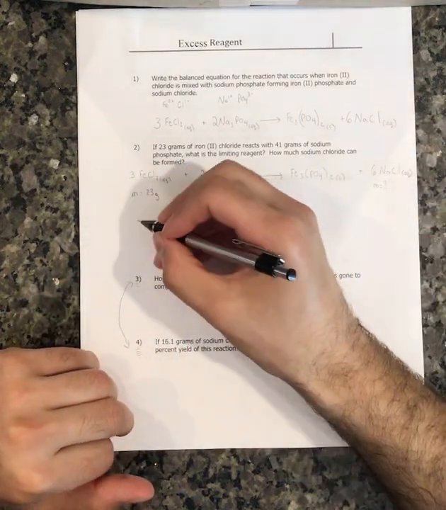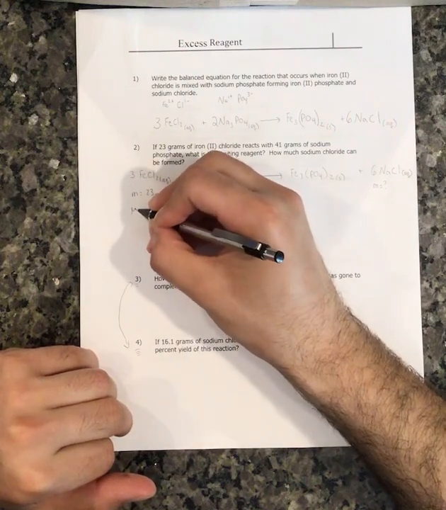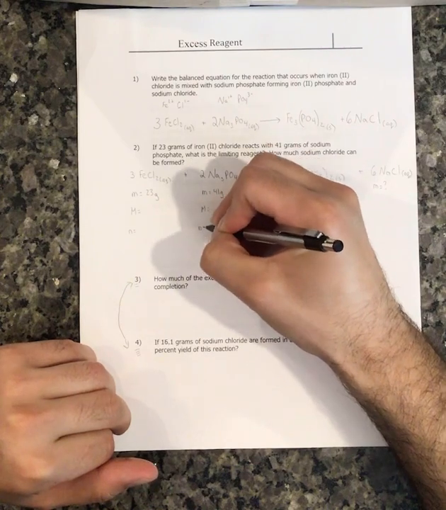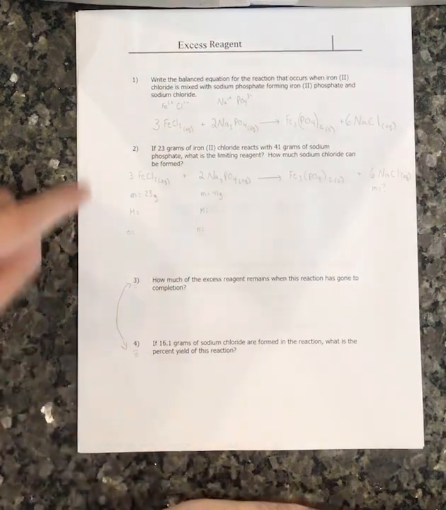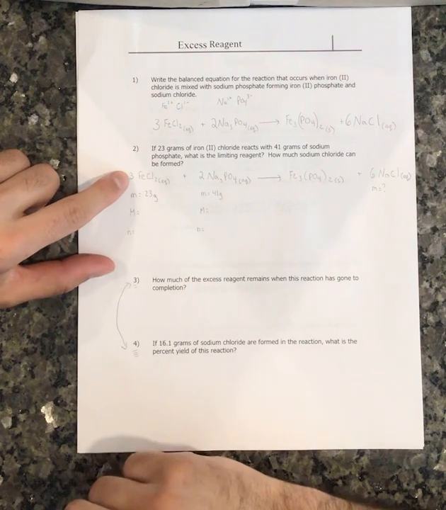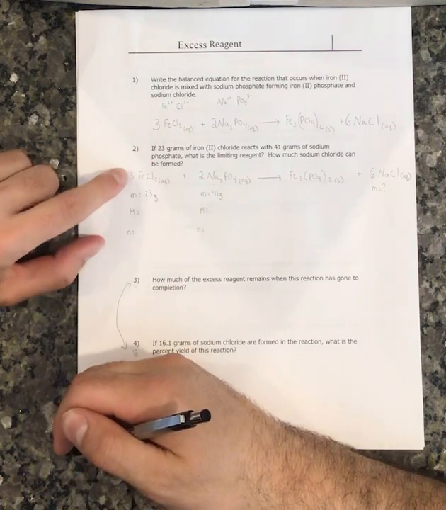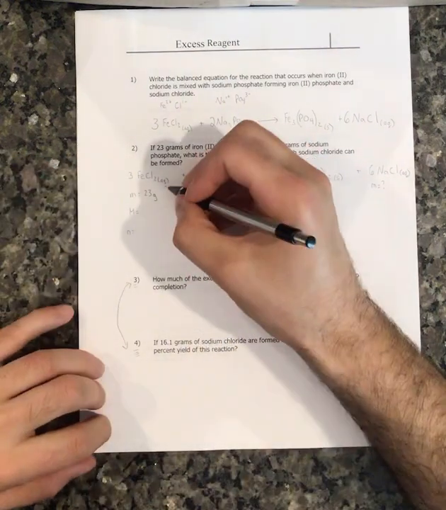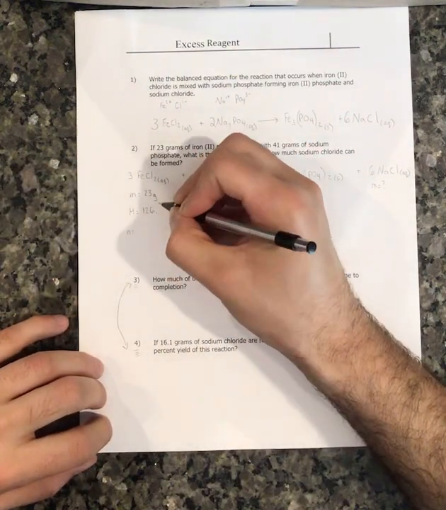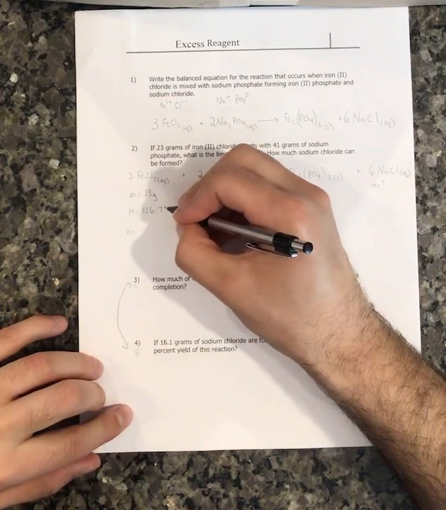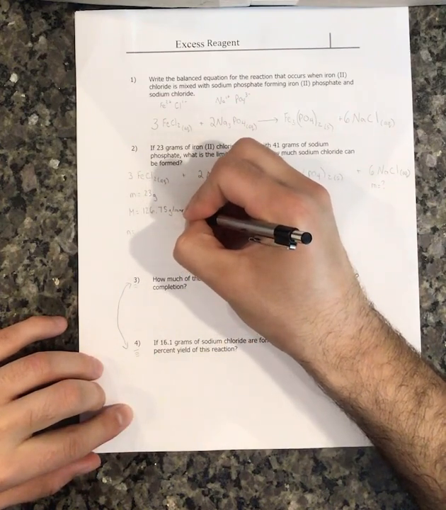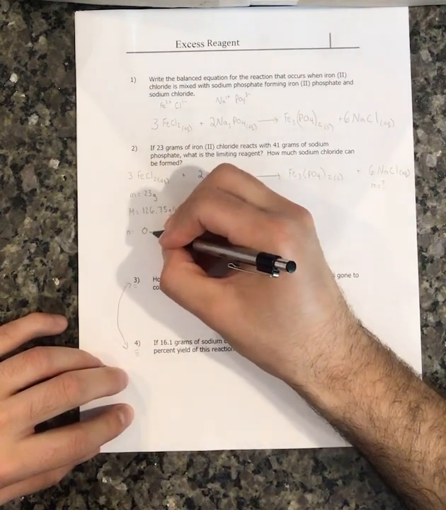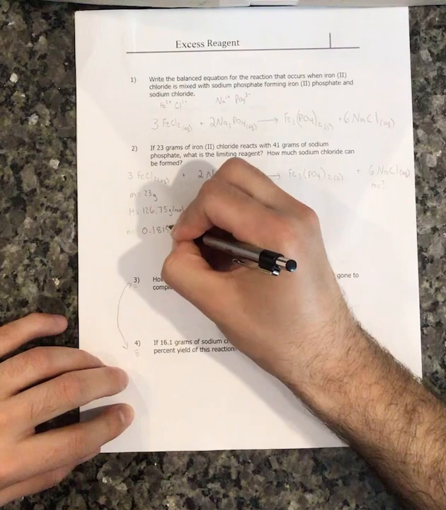So we do that by finding the moles of both. And we need to find the molar mass first to find our moles. Once again, one common mistake, people will put 3 irons and 6 chlorines. That's not the case. It's only 1 iron and 2 chlorines. So getting that mass, I got 126.75 grams per mole. Dividing these two, I took 4 decimals, 0.1815 moles.